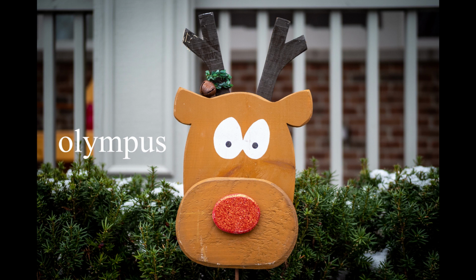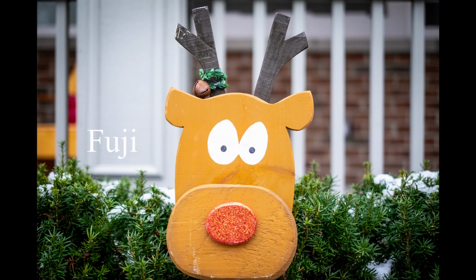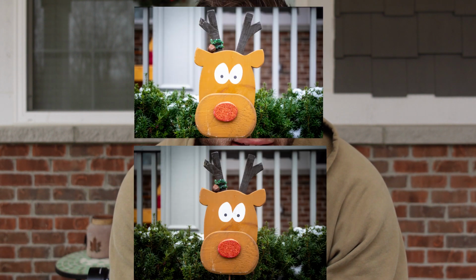Now there's 2 things I notice right away. First of all, the color is different. The Olympus seems a bit darker. Maybe it's because of the metering. The greens are a bit different. The orangish brownish color of Rudolph is different.